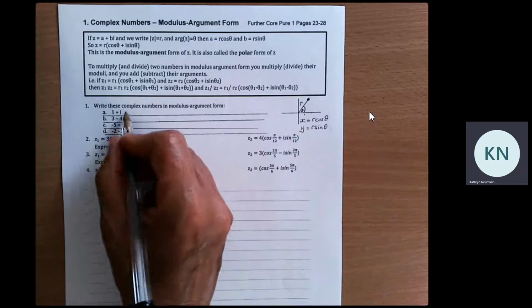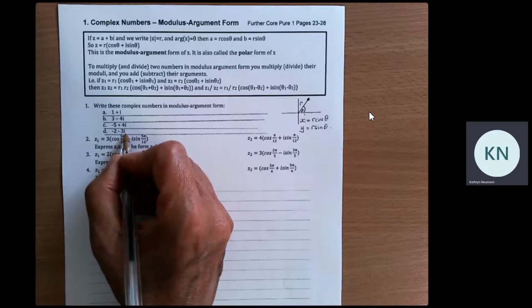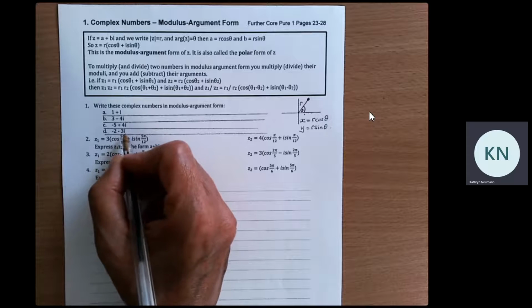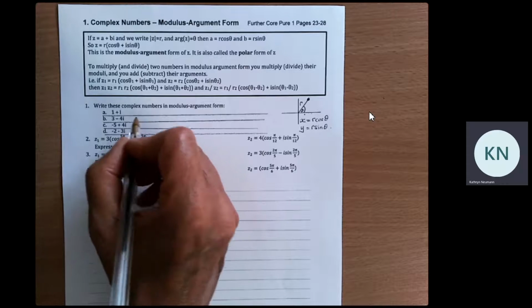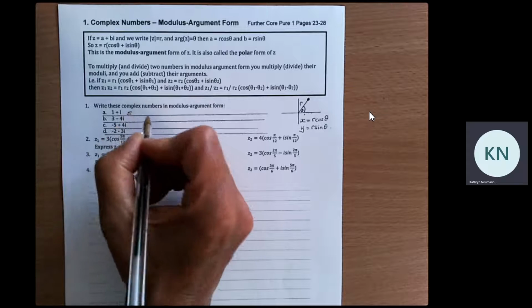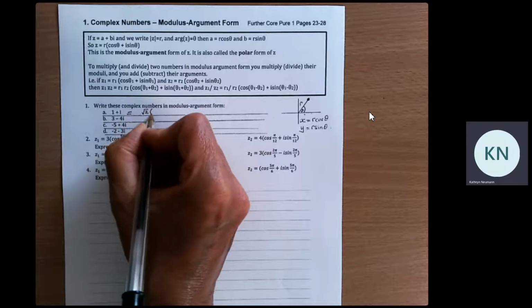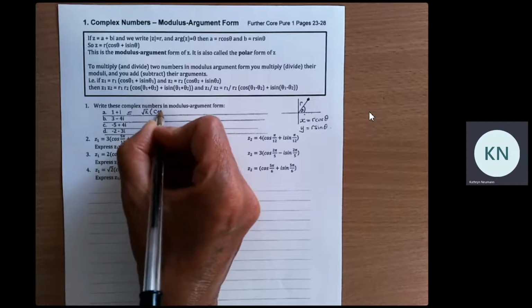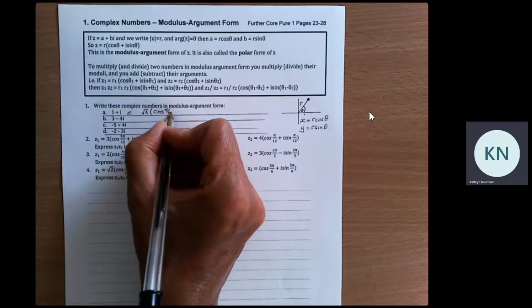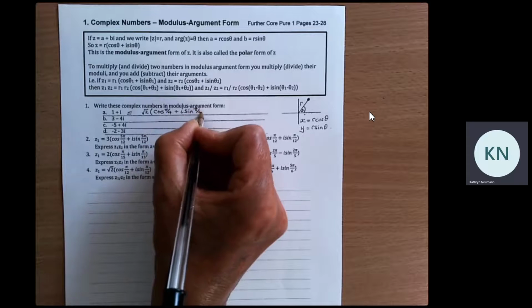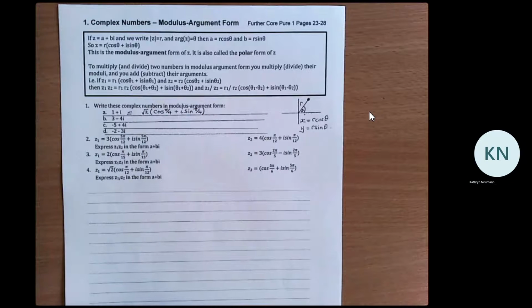So if we just look at these first four examples, you should recognise these as the points we plotted in the previous video. If we're going to write these in modulus argument form, we write r, which for this first one was root 2, and then a bracket, cos of its argument, cos of pi by 4, plus i sin of pi by 4. So that's all you need to know for writing it in modulus argument form to start with.